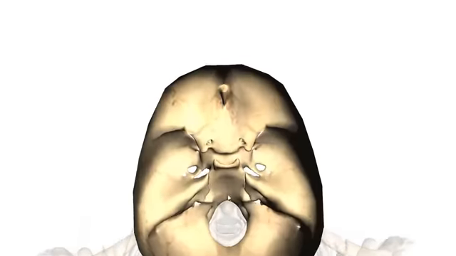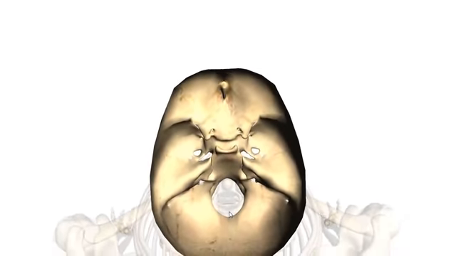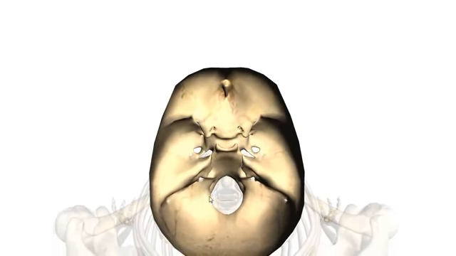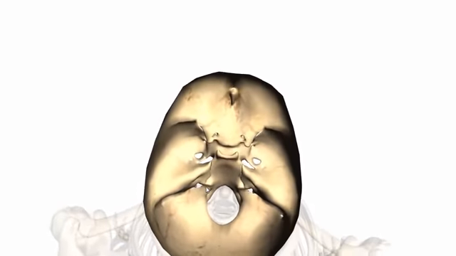So just looking from this view, because in a lot of atlases you get this superior view. You can't quite see it very well, but you've got the internal auditory meatus here, you've got the jugular foramen, and then you've got the hypoglossal canal and the big foramen magnum.